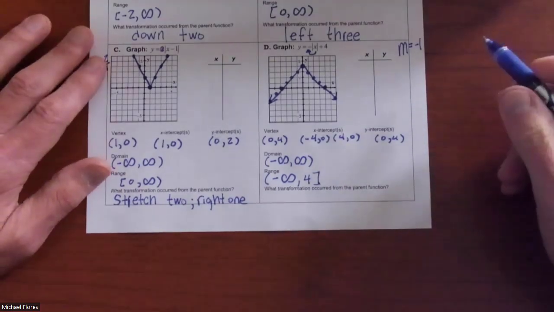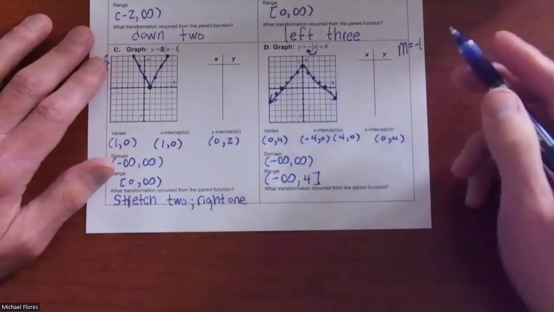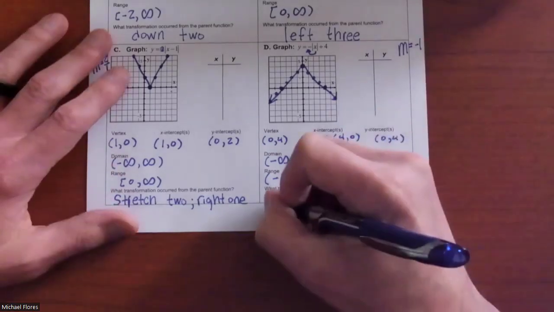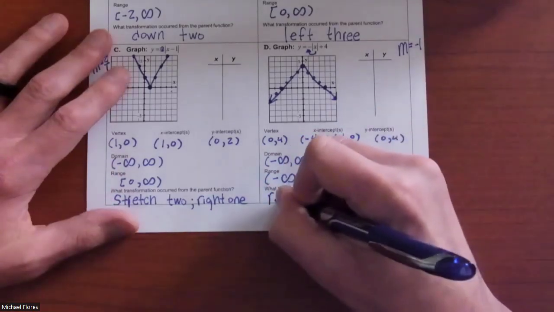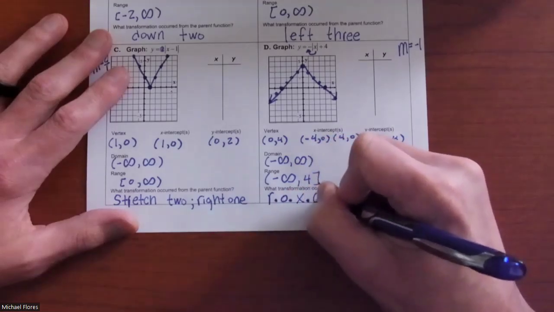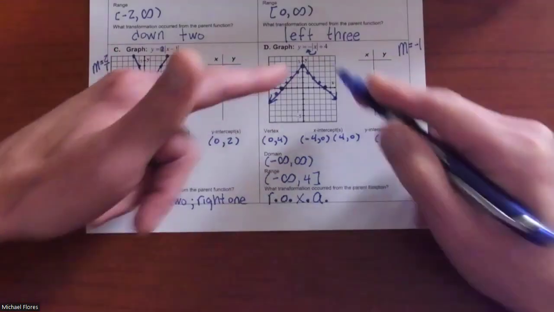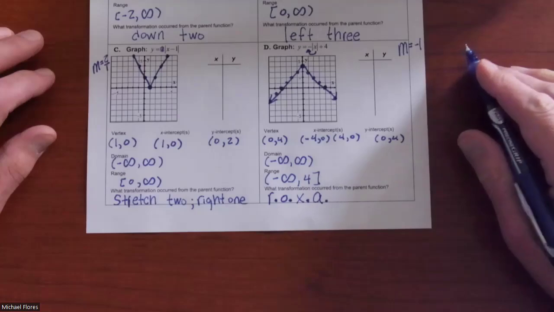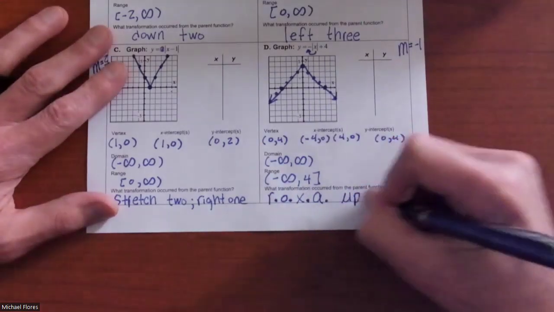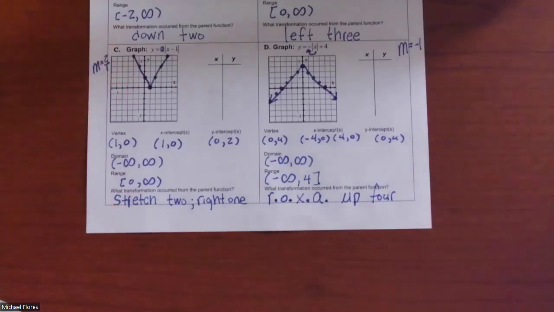What transformation occurred from the parent function? Well, let's start with the negative in front of the x, in front of the absolute value. I'm not going to write all this out, it's a lot, but that's what we refer to as a reflection over the x-axis. Reflection over the x-axis sits upside down. That's what it pretty much means. And then we went up 4. And that's it. Good job, Algebra 2.